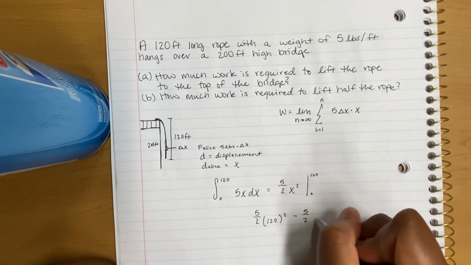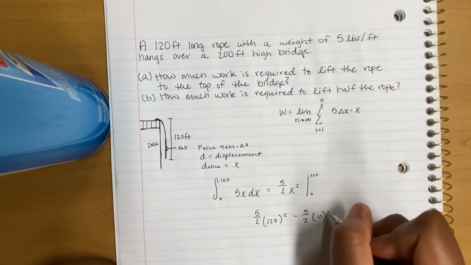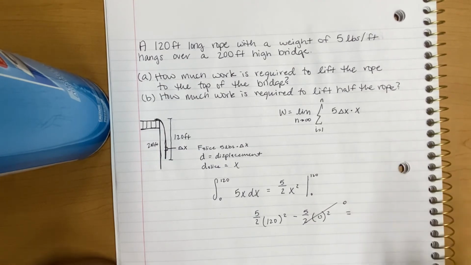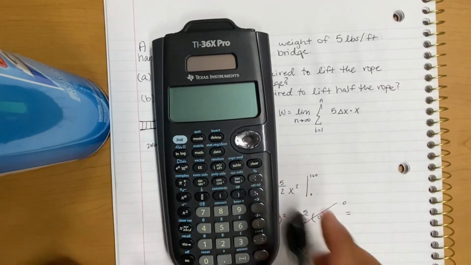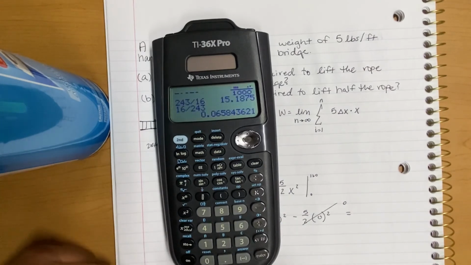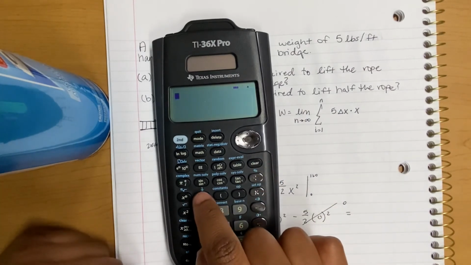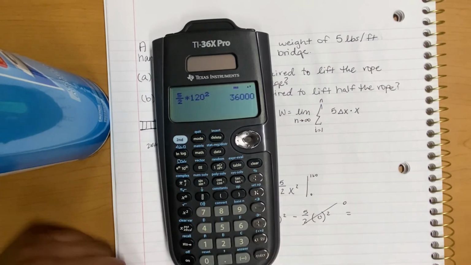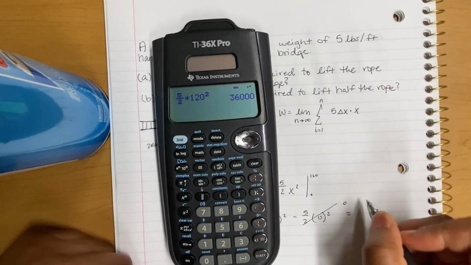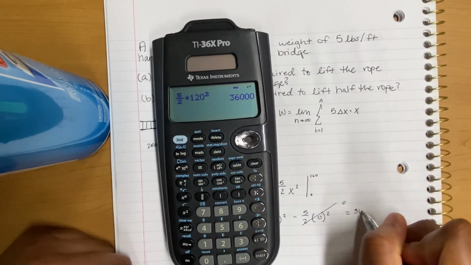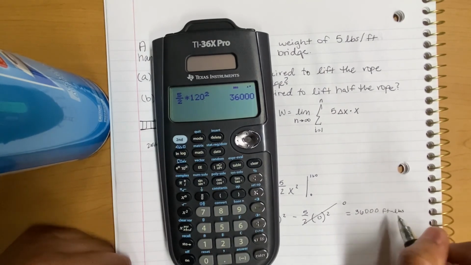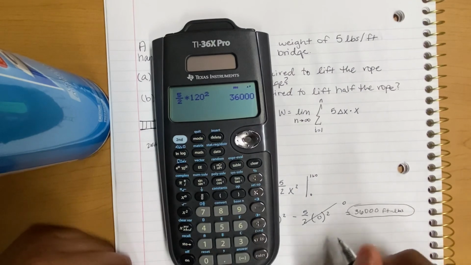minus 5 over 2 times 0 squared, which we all know equals 0. So now we're just solving. Pull out the handy dandy calculator, plug in our values, and our answer is 36,000. All that's left is to write it down. Great work.